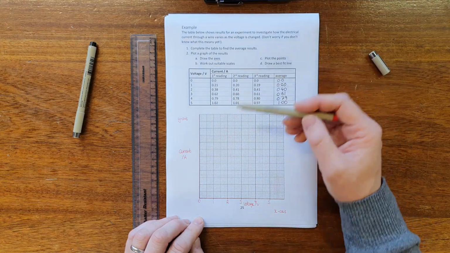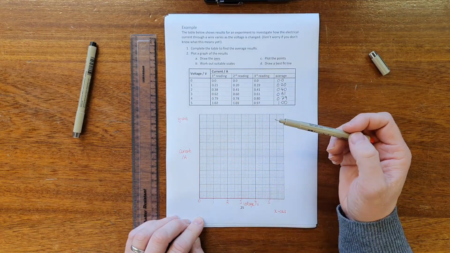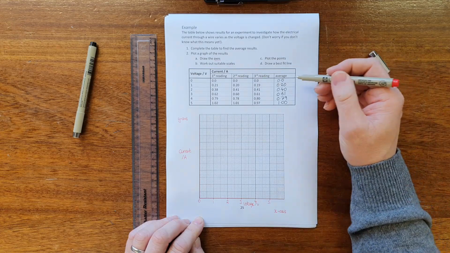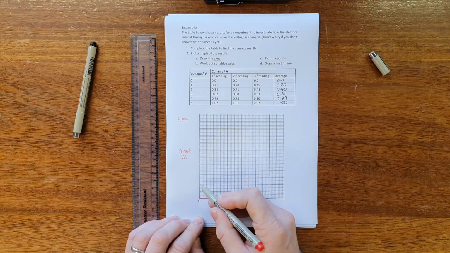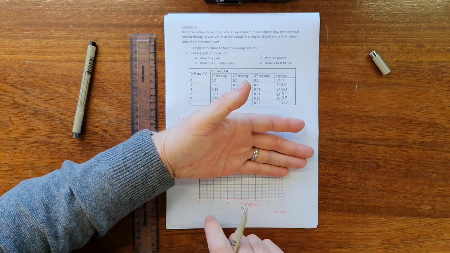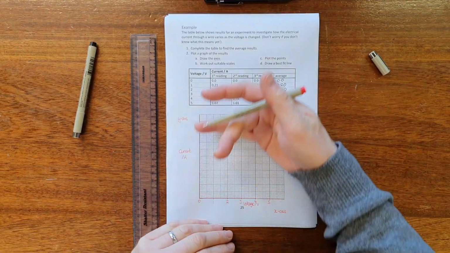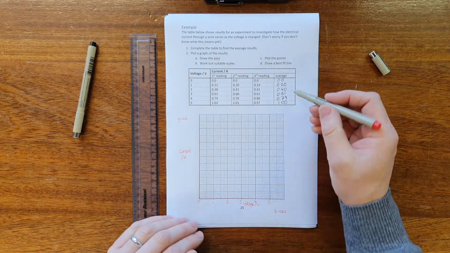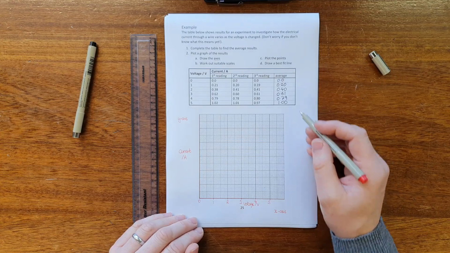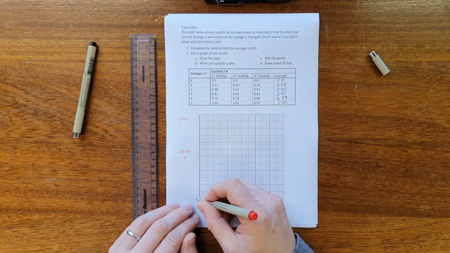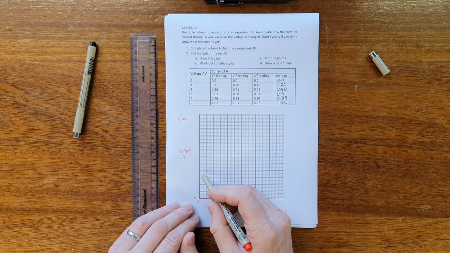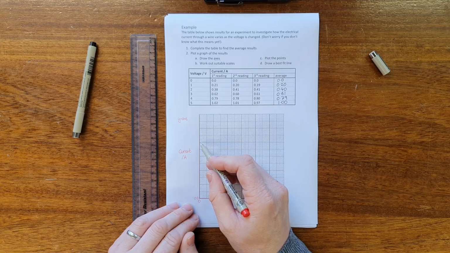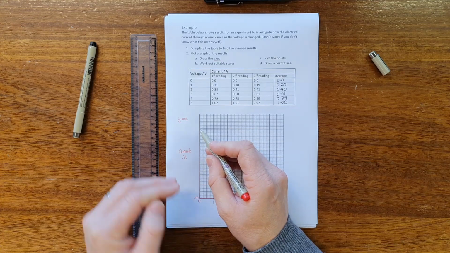Here we have to choose our scale for the y-axis, the current. And our smallest reading is 0.0, and our biggest reading is 1. Now I certainly shouldn't go 0, 1, because that would mean I'd only use this area and not use any of this. So I want to fill up my axis again. If I put that 0.0 there, if I went 0.2, 0.4, 0.6, 0.8, 1.0, that will be ideal.